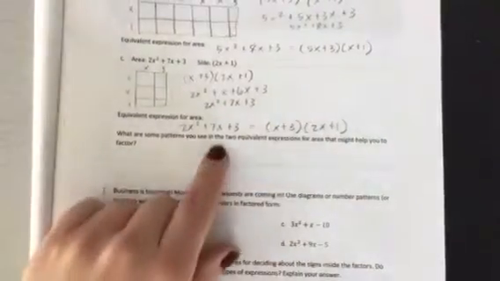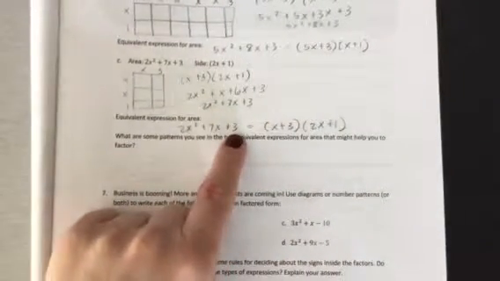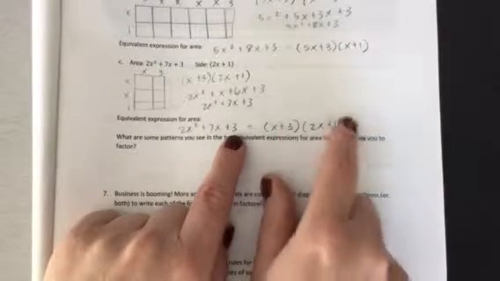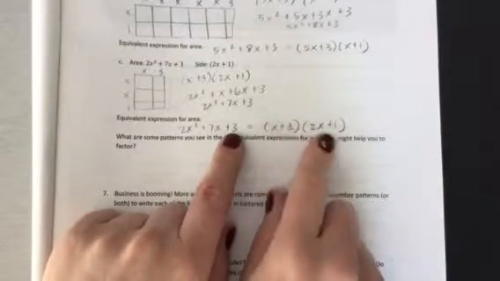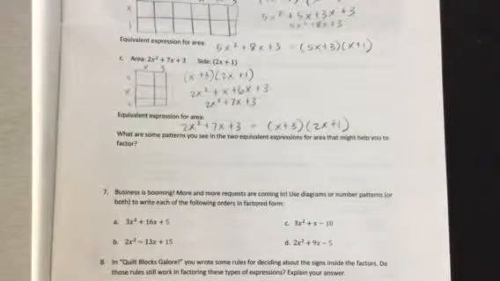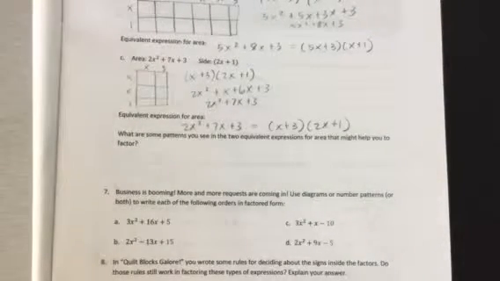You also could have seen that your constant in your trinomial is determined by the product of the constants in your factors. So 3 is equal to 3 times 1. Those were just some patterns that I noticed, but again, you could have come up with more than that. But those are two important ones to keep in mind, okay?